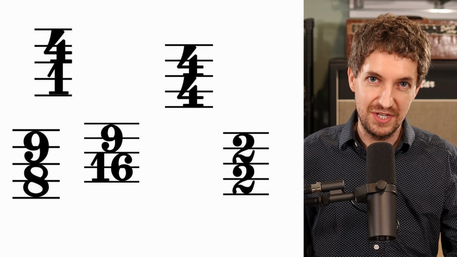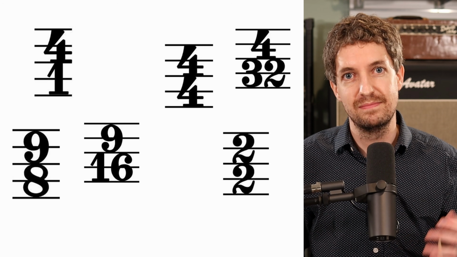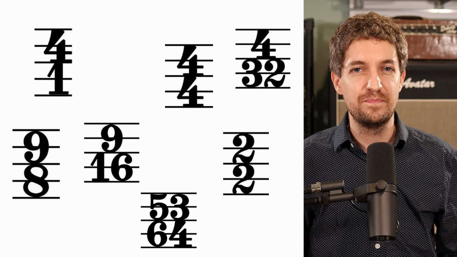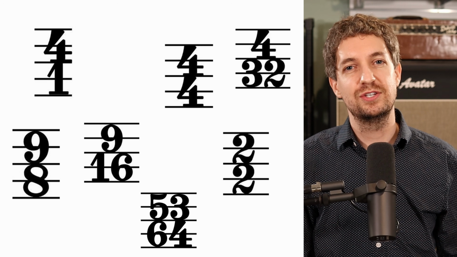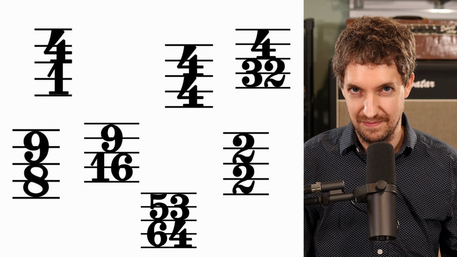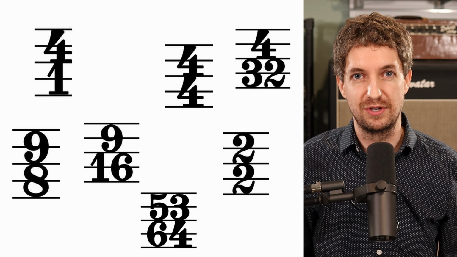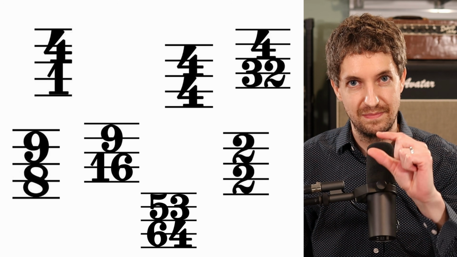So it can be a 1, a 2, a 4, an 8, a 16, 32 in theory, 64, etc. But almost always, 99% of the time, it's going to be a 2, a 4, or an 8. That's almost always what you're going to see on the bottom there. You're going to see half note, quarter note, eighth note. Now, we know that those numbers represent a kind of note. What do they tell us about that kind of note?